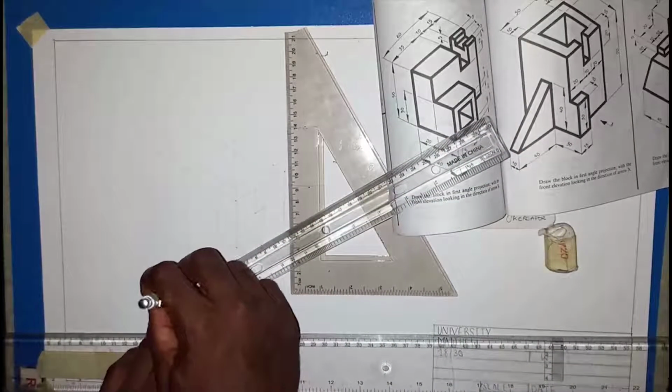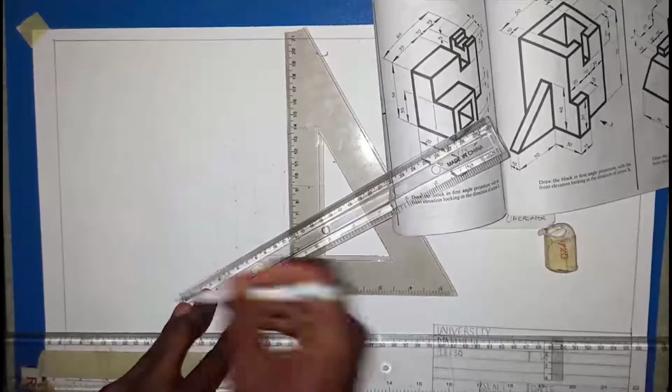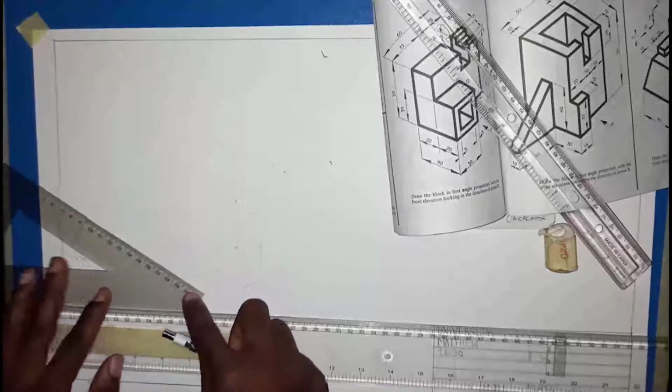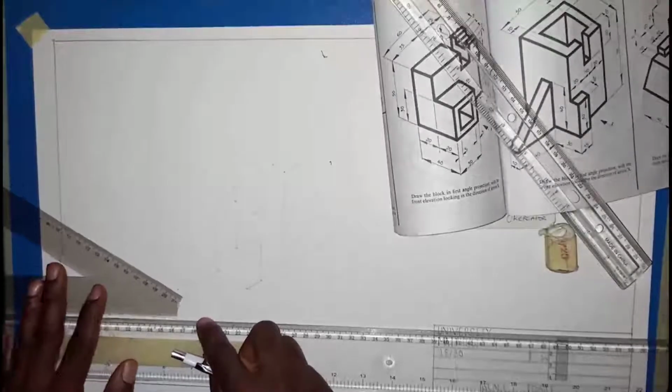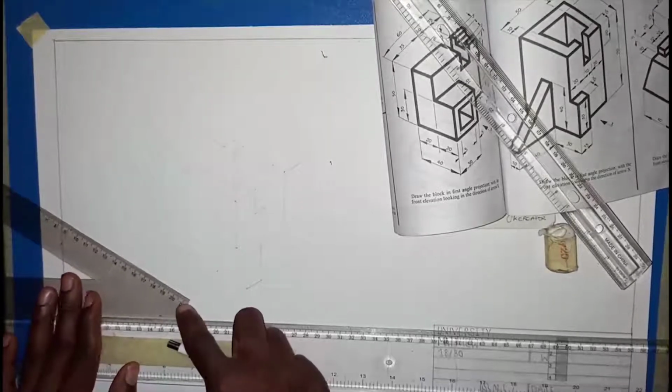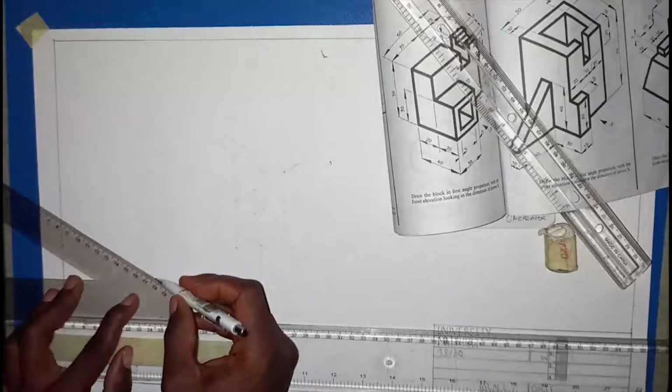So down here we measure 40 downwards. So when we measure 40, we take our set square and we do it upwards, just a little, we don't need much.